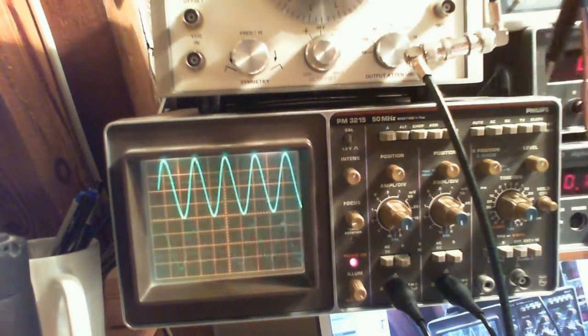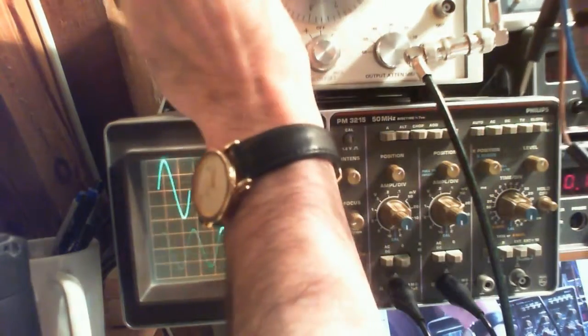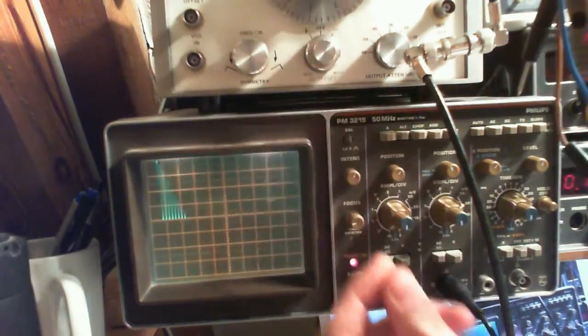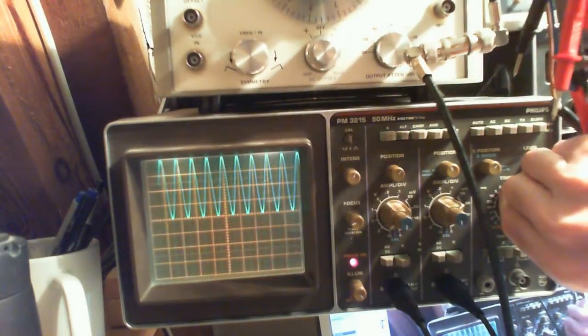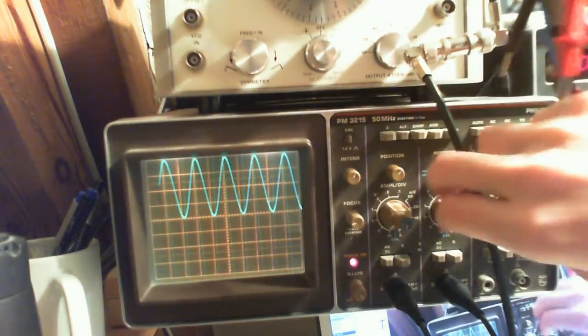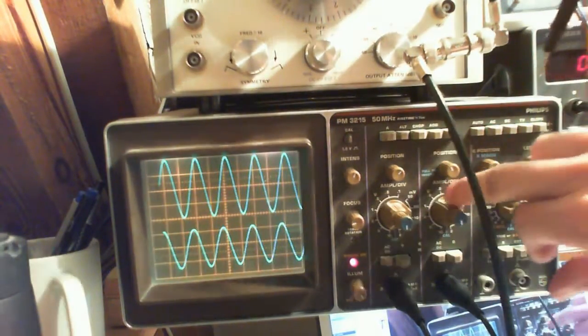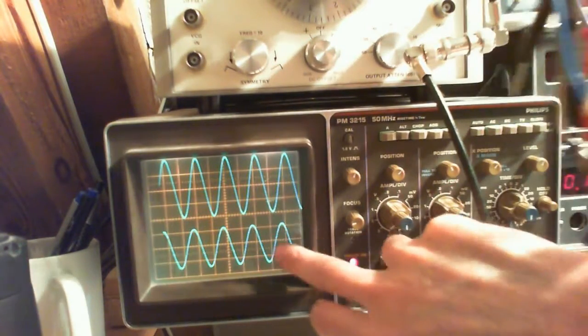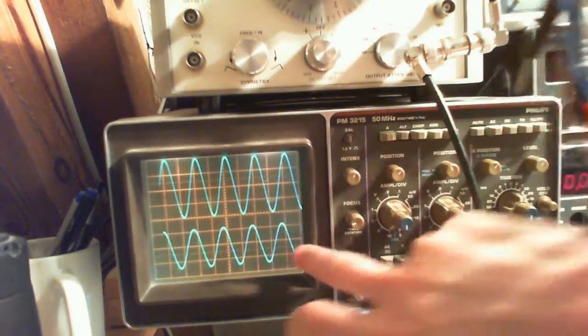Right now I'm at about 100 Hertz or so. So I'm going to come over here to 100 and play that with the time base, and you see right now my output is at around 1 to 3 divisions times 0.5 volts, which is 1.5 volts.